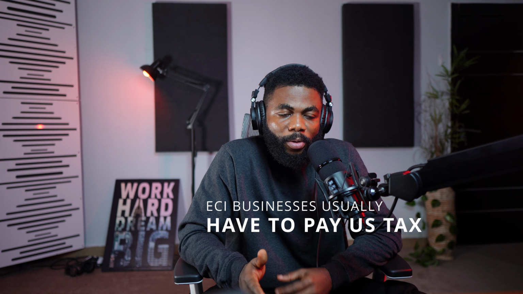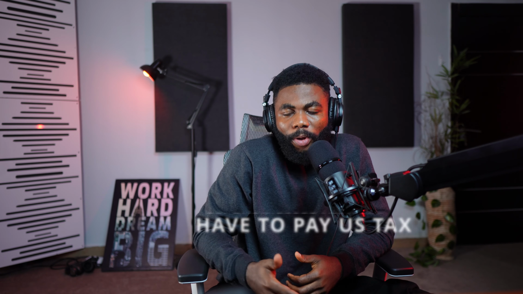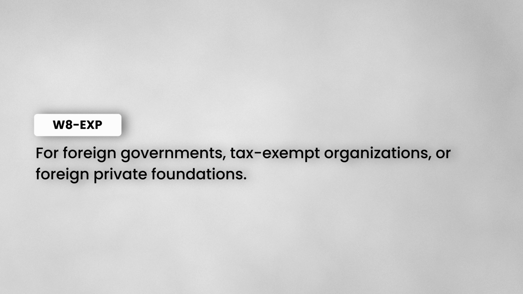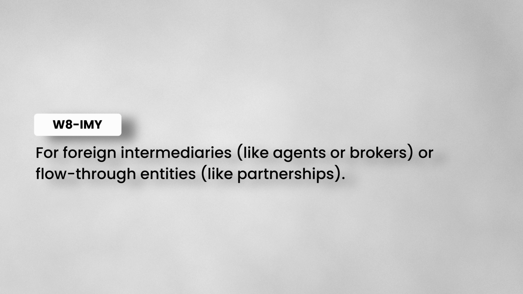Businesses under this ECI category are usually subject to US taxes. There are other, not so common categories of the W8 form, like the W8-EXP for foreign governments, tax-exempt organizations, or foreign private foundations. There is also the W8-IMY for foreign intermediaries like agents or brokers, or flow-through entities like partnerships.